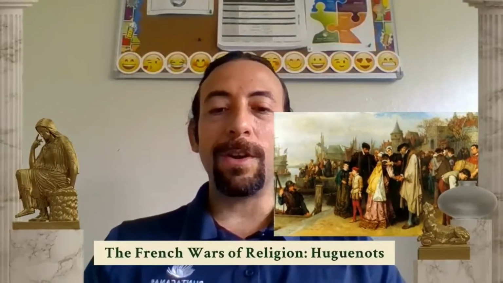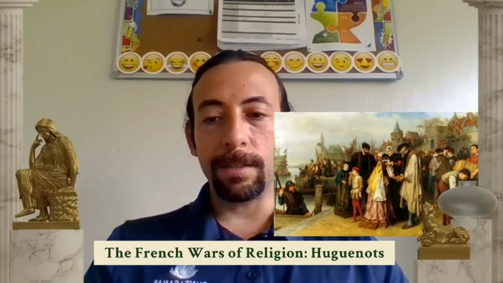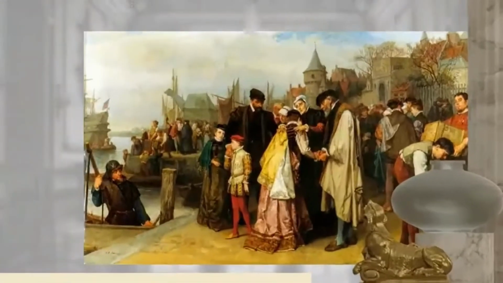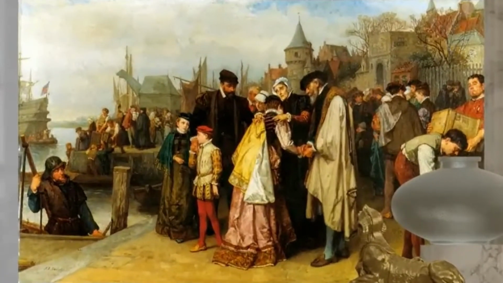The French Wars on Religion, the Huguenots. Huguenots were French Protestants influenced by John Calvin. They made up only about 7% of the total French population, but 40 to 50% of the nobility became Huguenots. This made the Huguenots a powerful political threat to the crown.